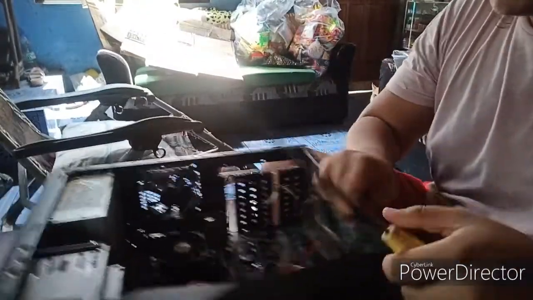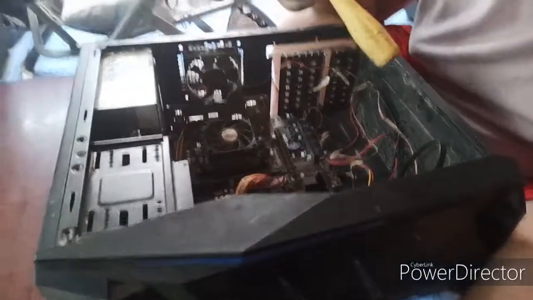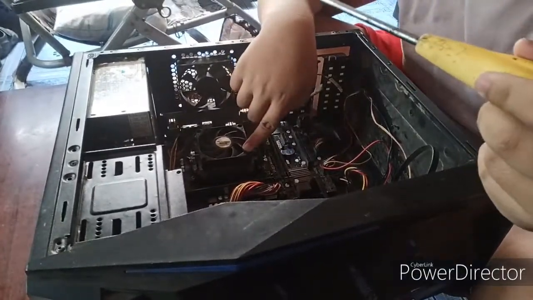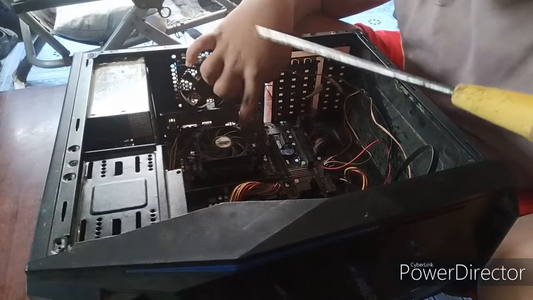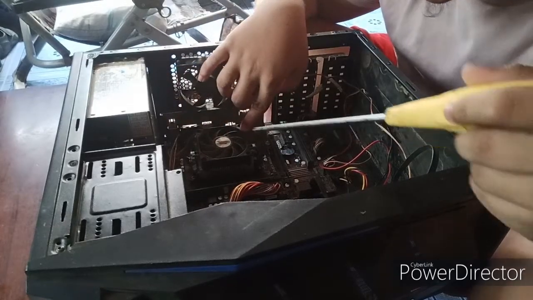What you need is a Phillips screwdriver, a brush, and thermal paste like this. This is thermal paste. Okay. First, just put it aside. What you should do is open up this CPU fan. There are 4 screws holding it in place. Unscrew it.